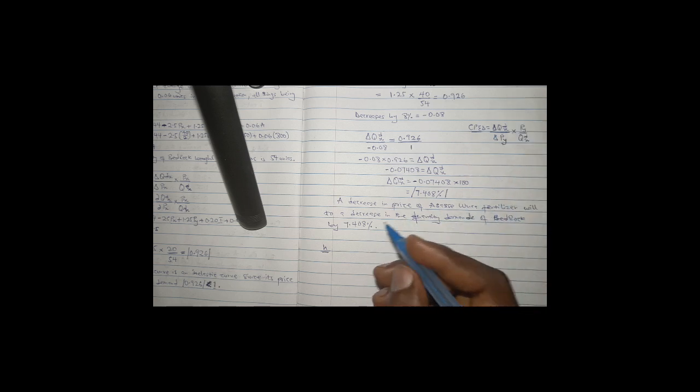So this is how you go about it. Sorry, the book shifted, so I have to readjust it. So this is what you're going to get. Now we are on the R squared, so this is how you explain it.